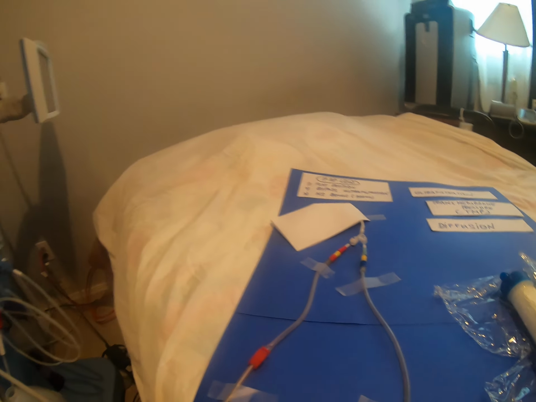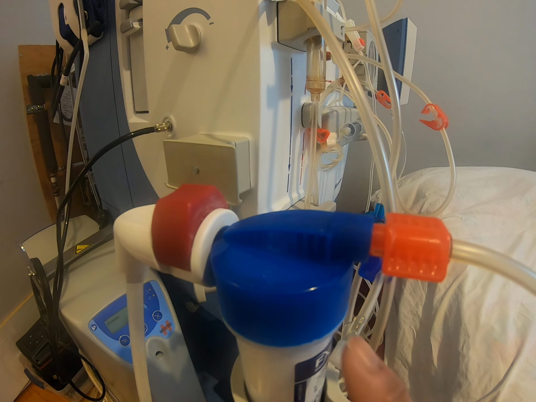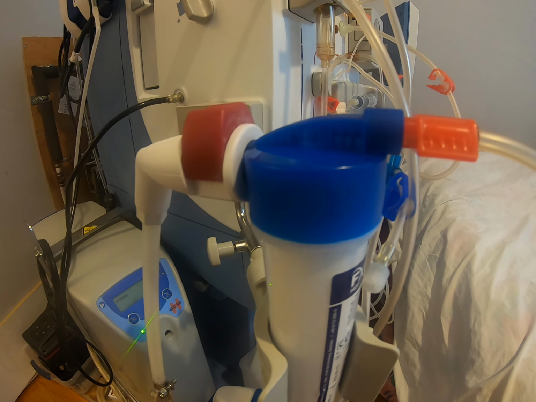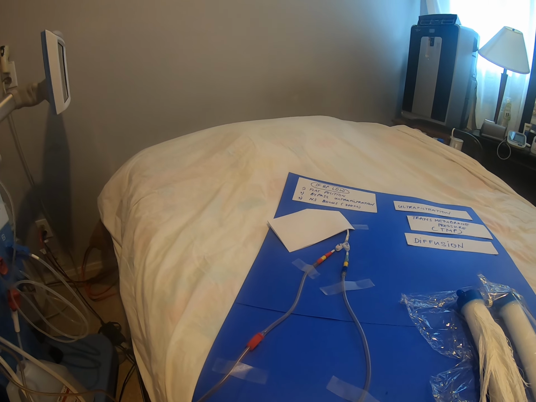So, dialysate will move from the bottom upward, and the blood travels from the top going downward. So, they go opposite.